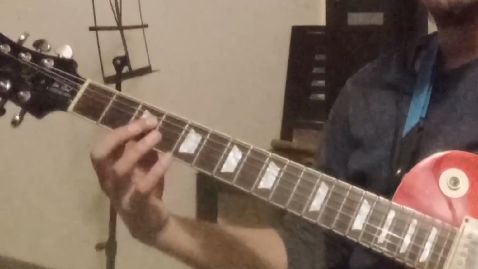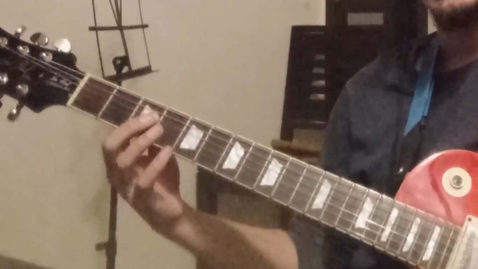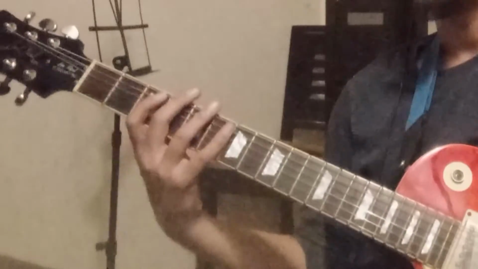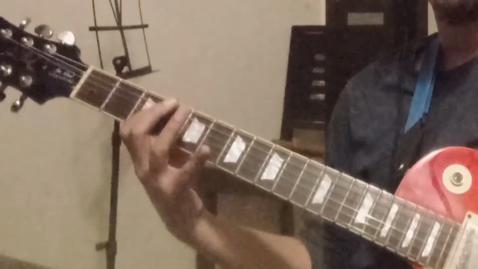So C, D, E we found. Now let's find F on the next string, right? Try to take some time, pause the video and try to find where F is. Now, if you've paused the video and now you're back, now you know where F is. F is on the 3rd fret of the D string, right? F. So C, D, E, F, right?